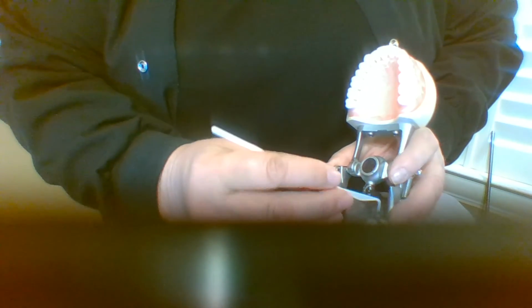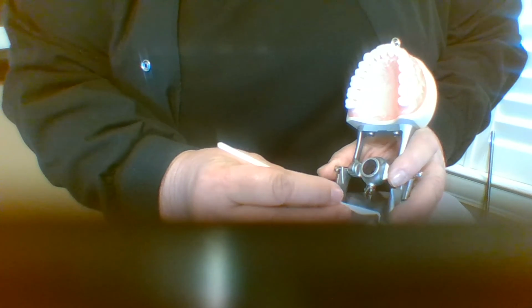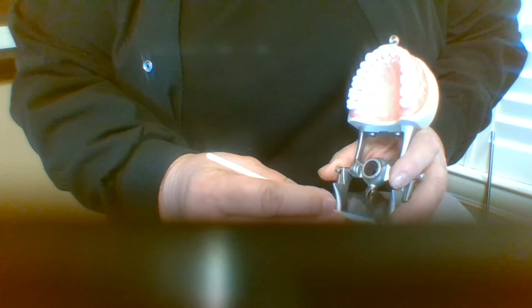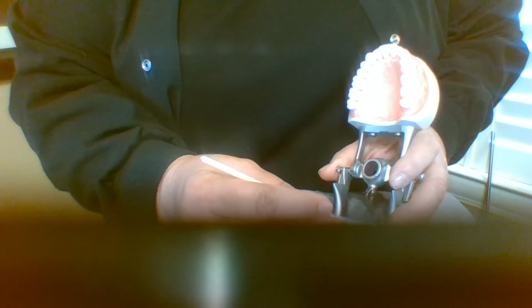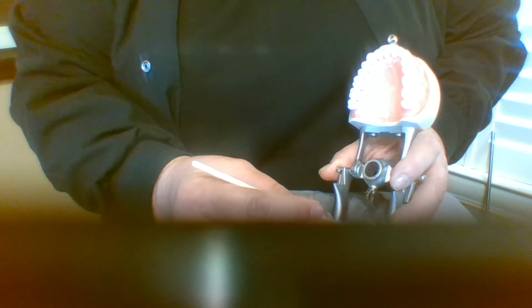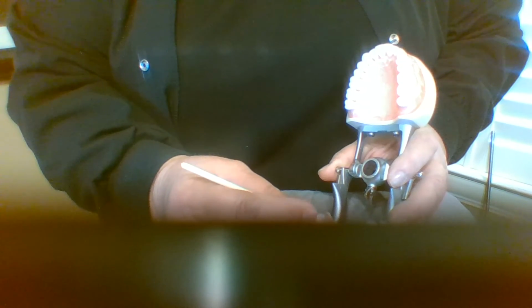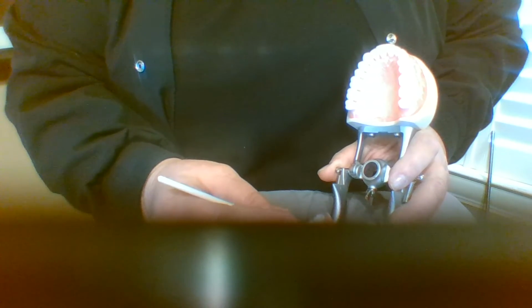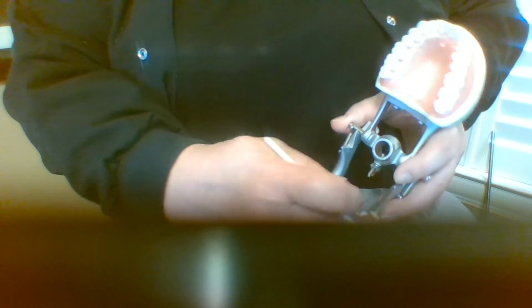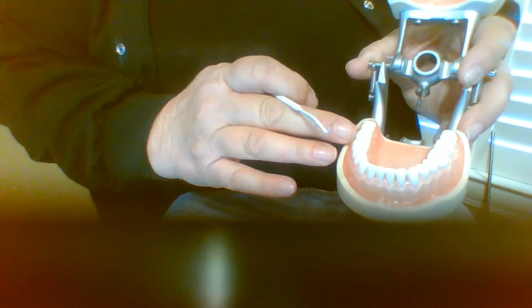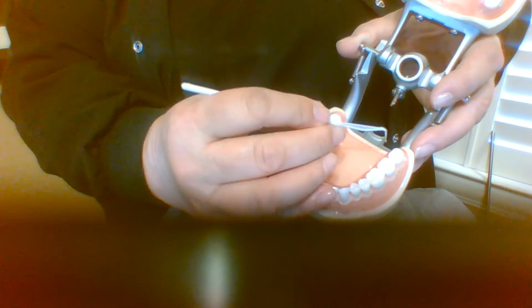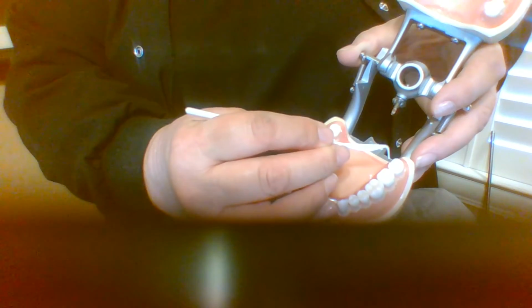So this is how you would go around the mouth, each sextant, 6 sextants of the mouth, okay? And then we're going to take the highest score of that sextant. After we do the buccal, the facials of the teeth, we would go and do the linguals, which is the tongue side. That way it's 6 points of each tooth.